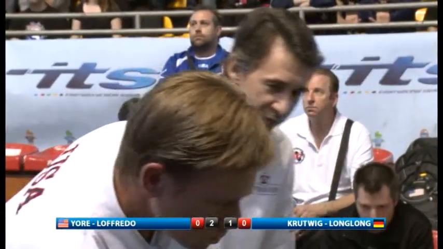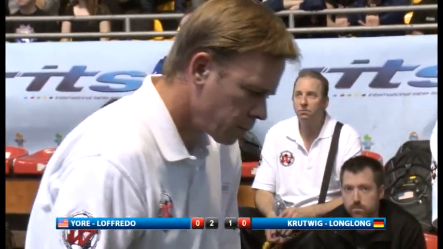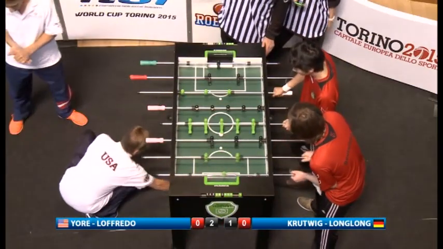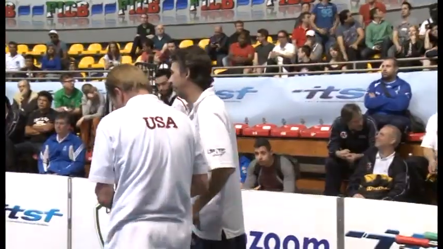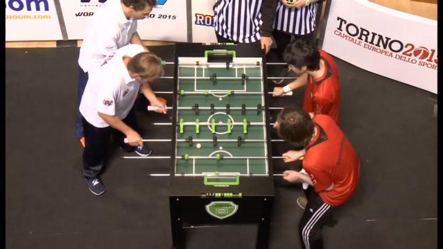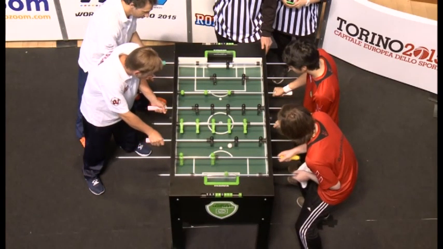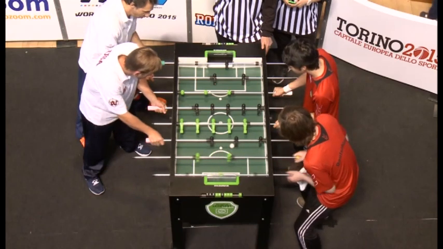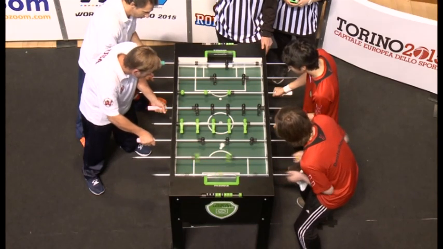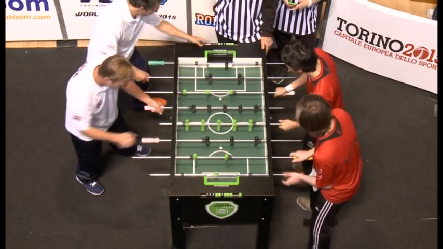And the rolling pull shot here by Yor. It's 2-1. Of course, Todd Lafredo, the goalie, one of the great players in the history of the sport, a man with more than 30 individual world championships on various tables over the years. And here you see Yor as he brings it across, then again, and comes back with a rolling pull shot on the 3rd try. Right there.